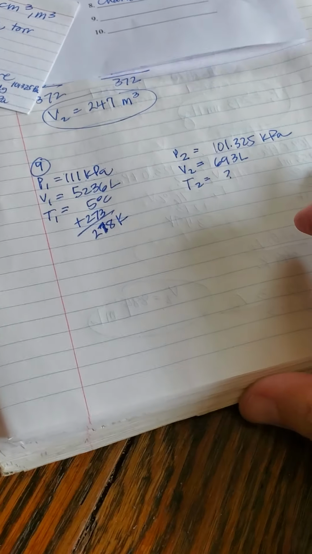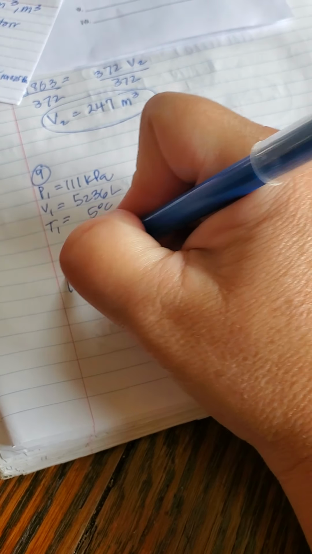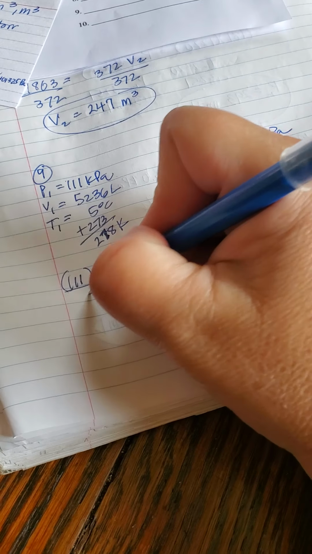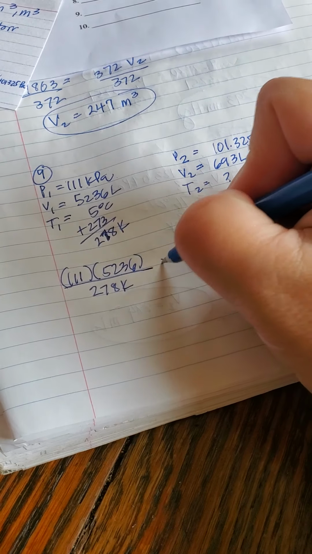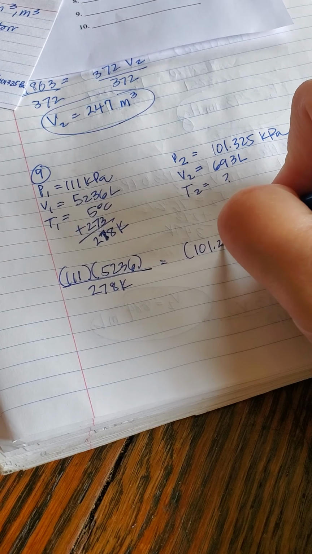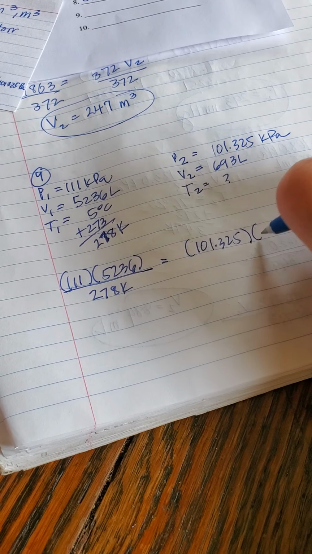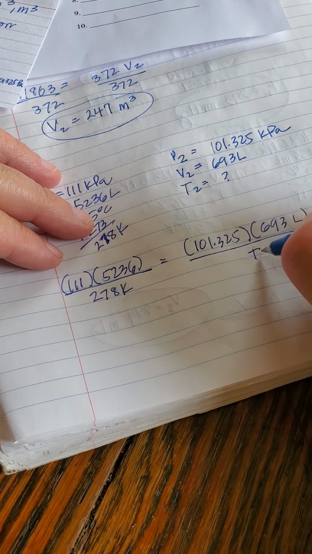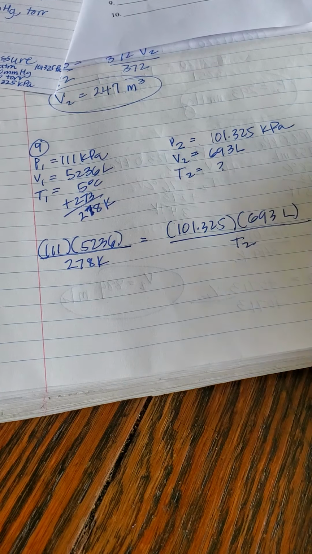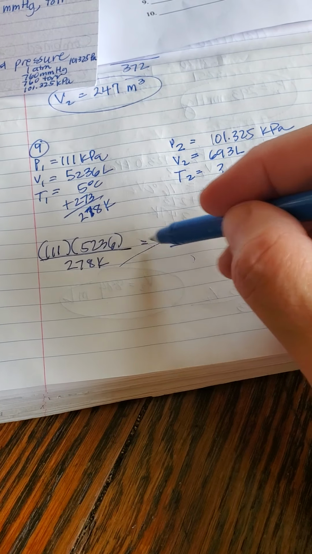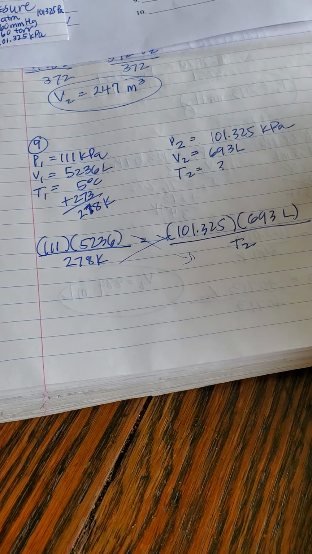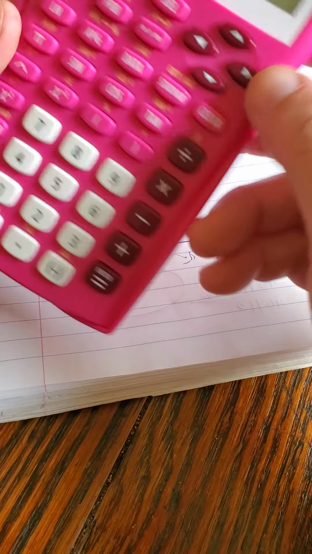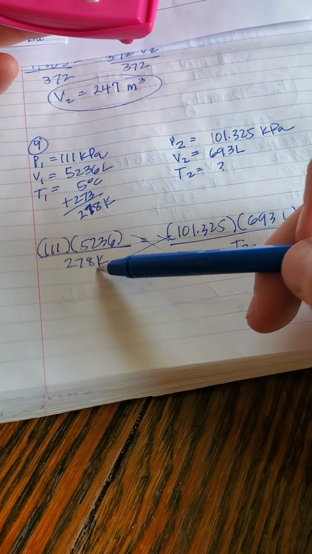So when I do my combined gas law, P1 times V1 over 278 Kelvin, P2 times V2, a little bit different. We're not solving for volume on this one. We're solving for T2, okay? So when I cross multiply, I usually cross multiply the one without the variable first, so I can just do it all in one step. But if you're writing down the steps, it doesn't really matter. But I'm going to do this one first anyways.